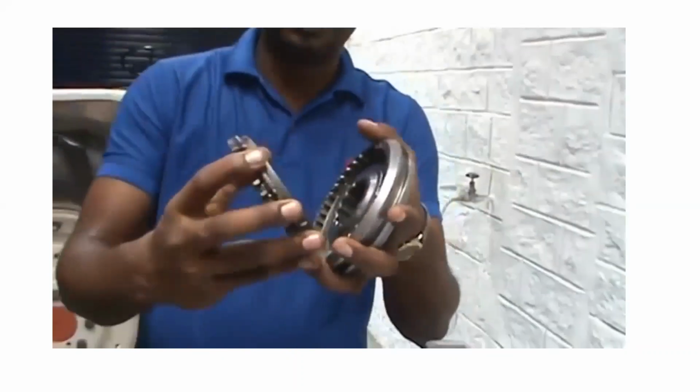So what is the advantage? Smooth shifting is ensured because it's syncing the speed first, then the gear is getting engaged. Smooth shifting is ensured, less noisy. So this is generally used in higher end tractors. We are using it in some of our models. So this is about all the three types of gearbox generally used in tractors.